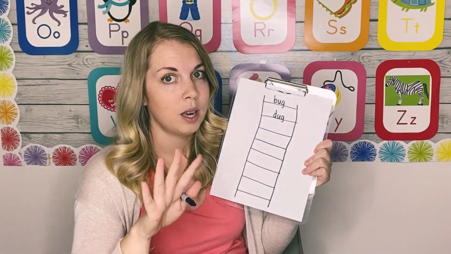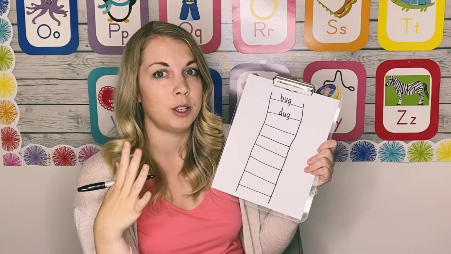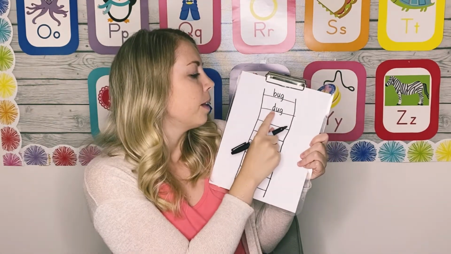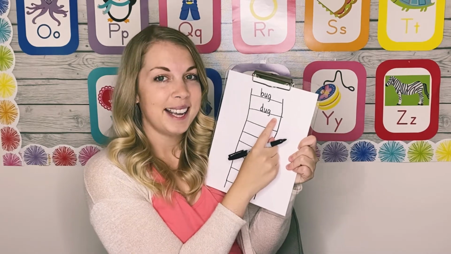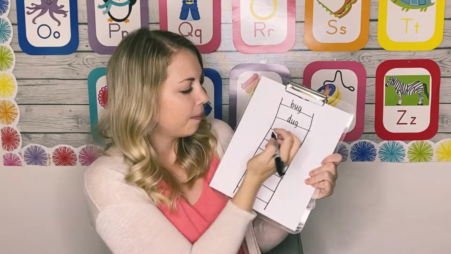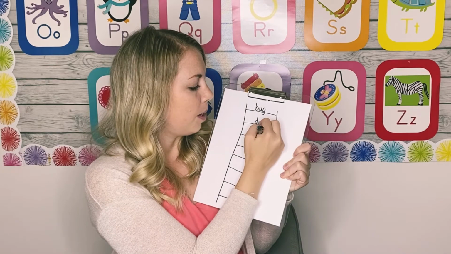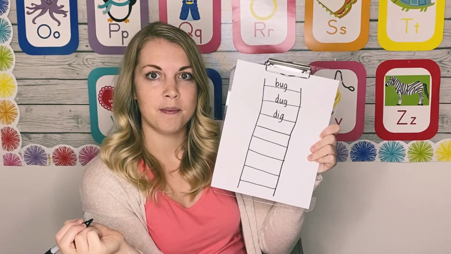You can continue to do this with the beginning sound, or you can mix it up and you can do different sounds. So maybe I might do a middle sound. So the word is Doug. Change the o to i. What word does it make? And the students would write the word and show me.